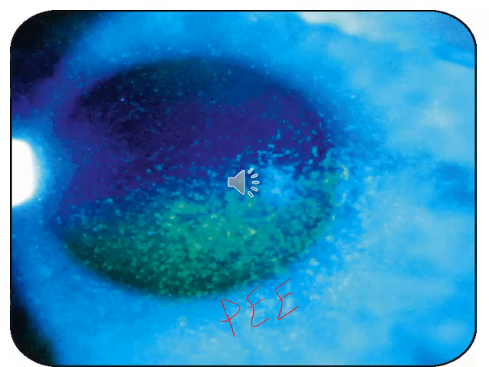A magnified photo. Here you can see the punctate epithelial erosions very clearly. It is stained with the fluorescein. So this is a fluorescein stained punctate epithelial erosion.